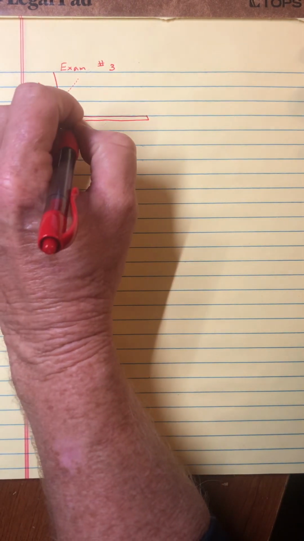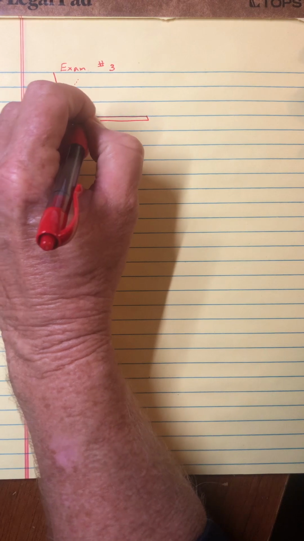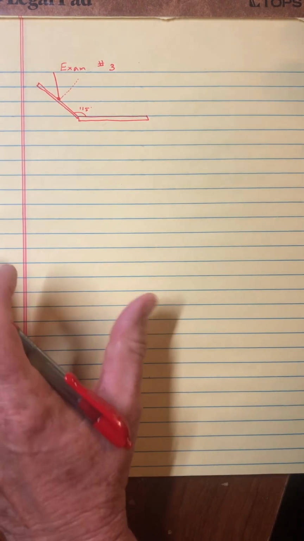Now, they show in the diagram that this is 115 degrees. If I drew a vertical line, of course, this would be 90, and that leaves 25 for this little piece. I'll call that a 25, which means the angle of incidence is 65.